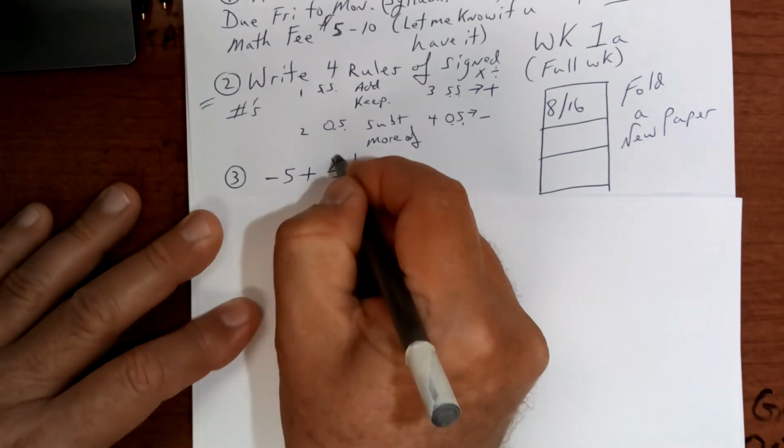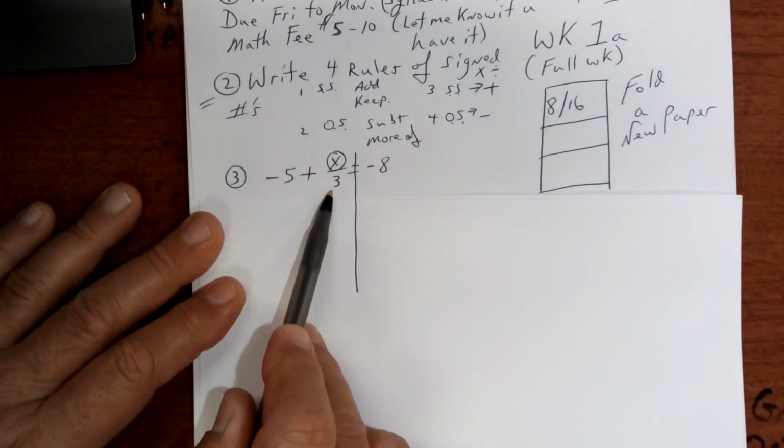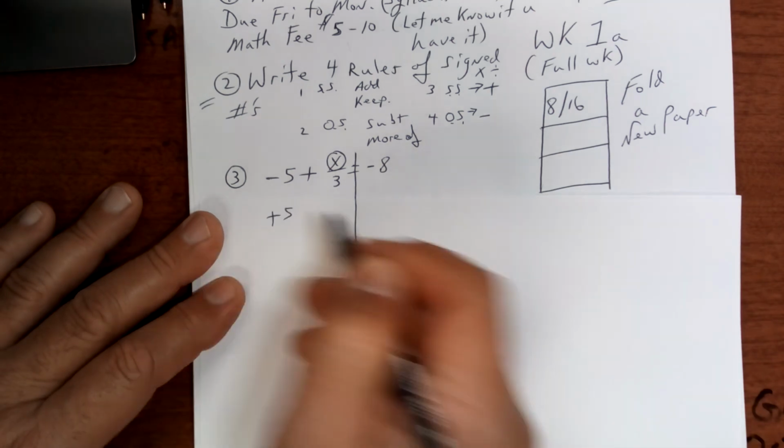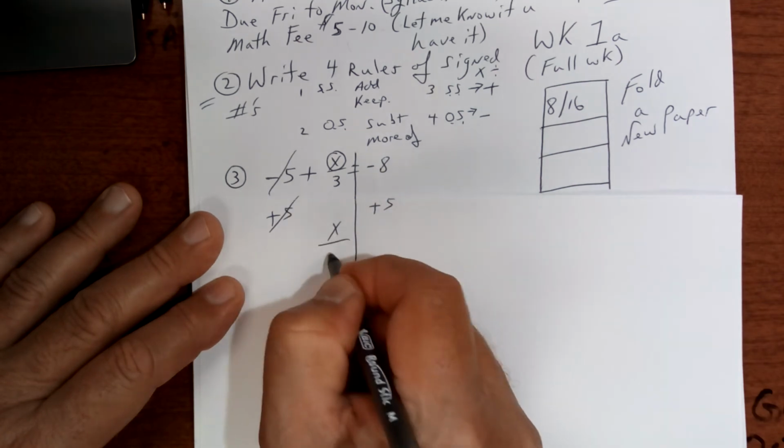All right, so we're going to draw a line here and circle the X. That's the first thing I want you to do. So draw a line and circle the X. So here the number with the variable is last. Make sure you know that this one is last. So I'm going to add 5 to both sides. So I get X divided by 3.